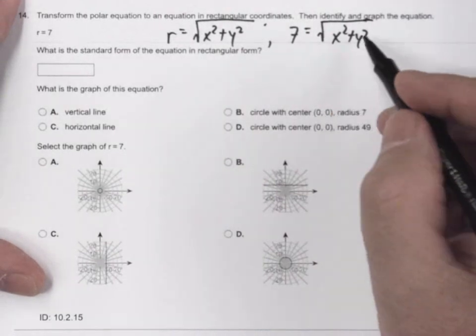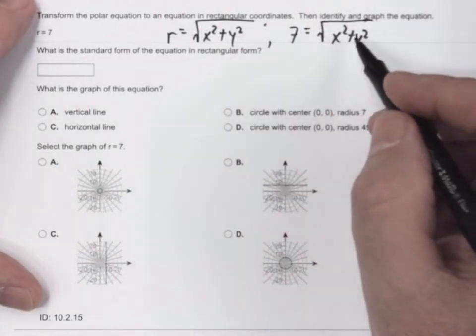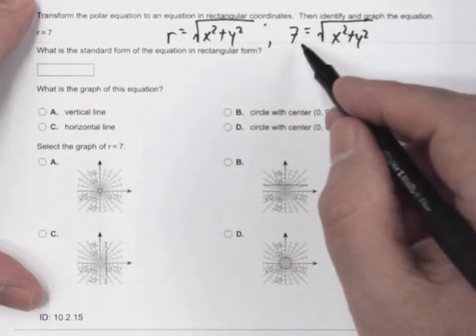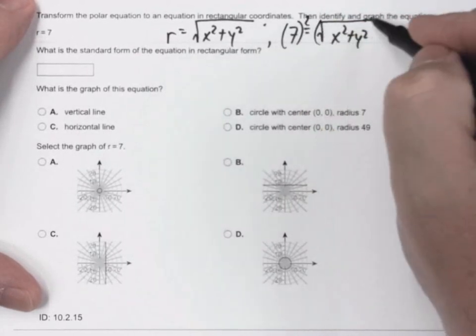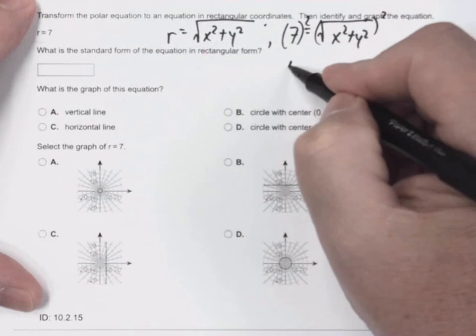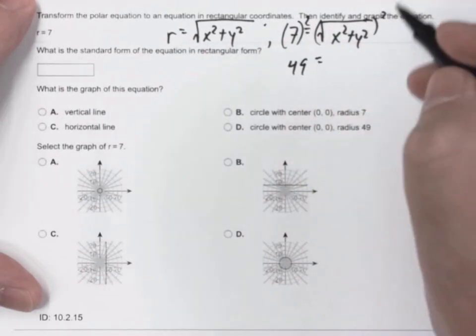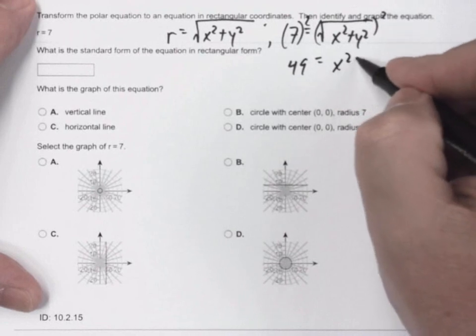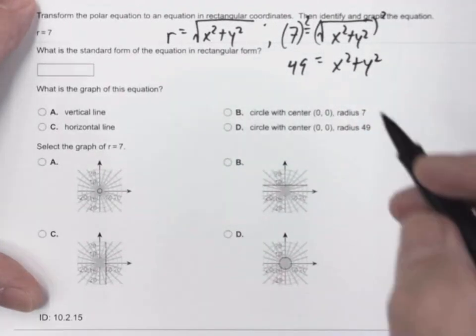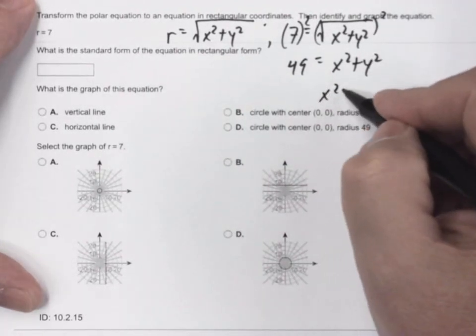Now if you remember some geometry, I'm going to square both sides of this. So 7 squared is 49. When you square a square root, now you know what this is?